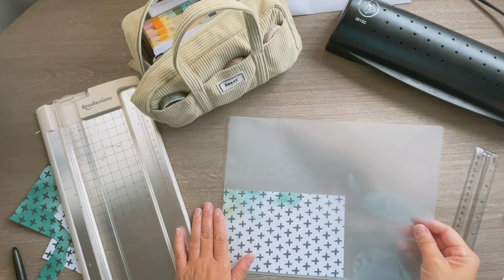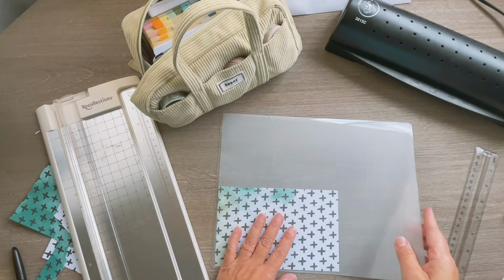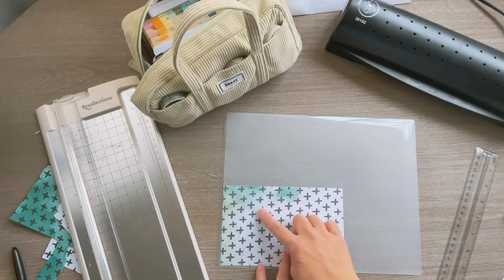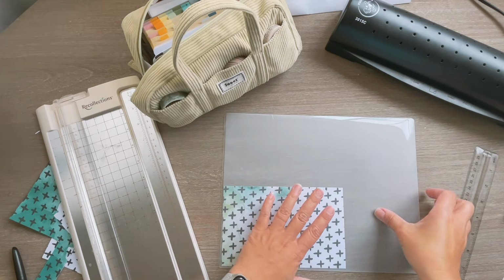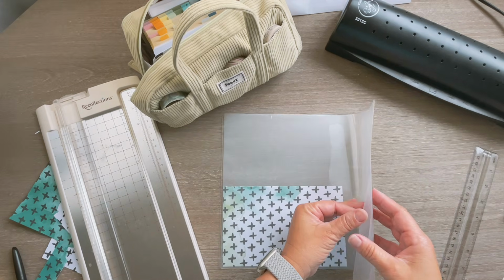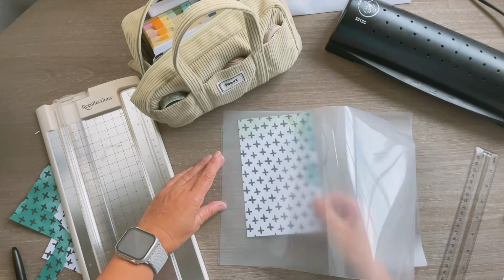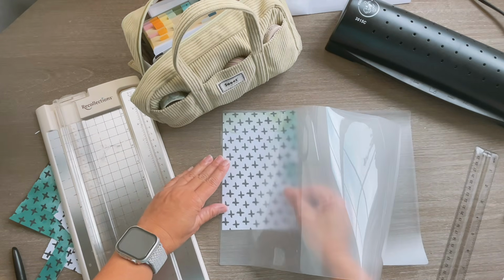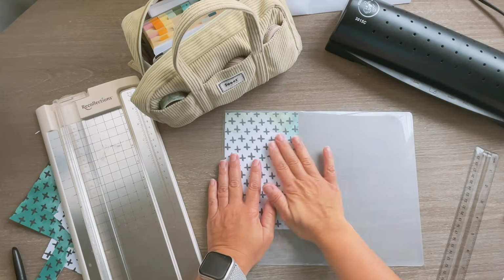The next step we're going to do is laminate. Because I don't like to waste lamination paper, I would fit as many pieces in here as I could. I know that I could fit for sure at least 2 pages.